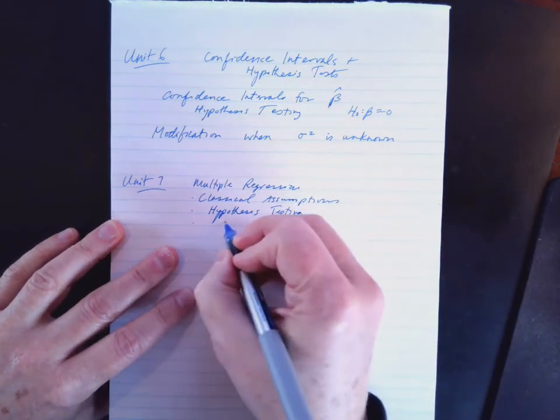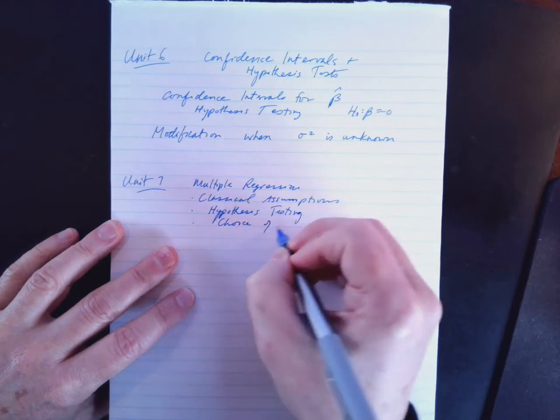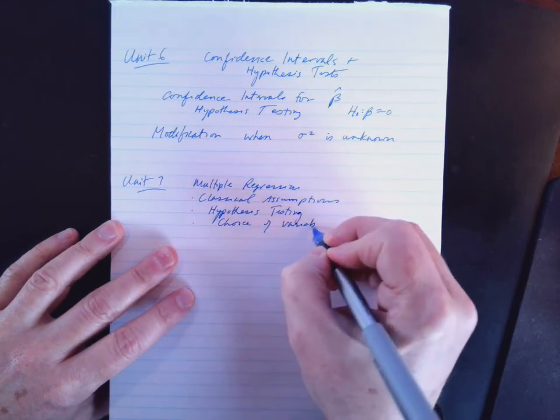We talked about the choice of variables, the pros and cons of including another variable in your model.